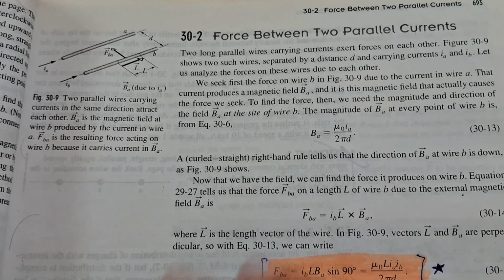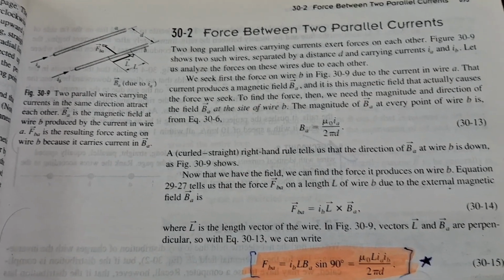And how can you find the direction of the magnetic field B?